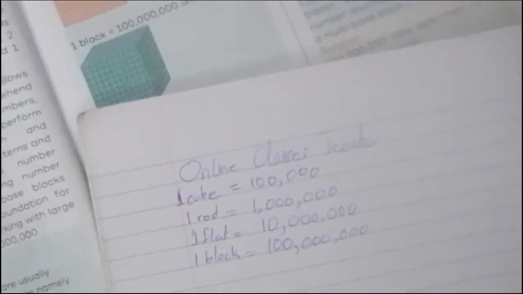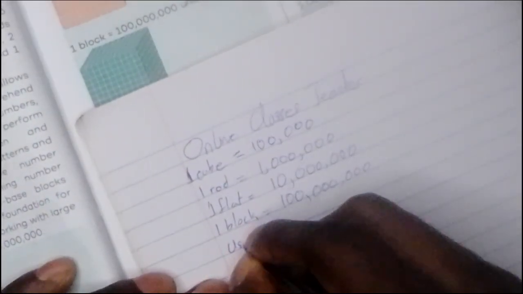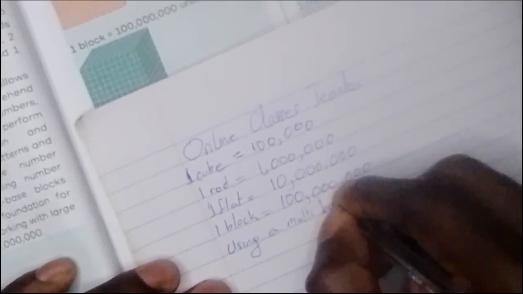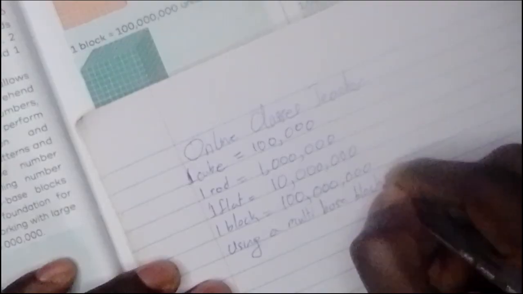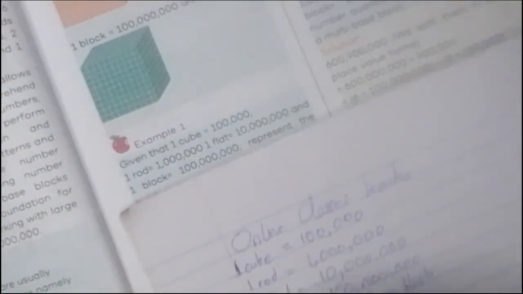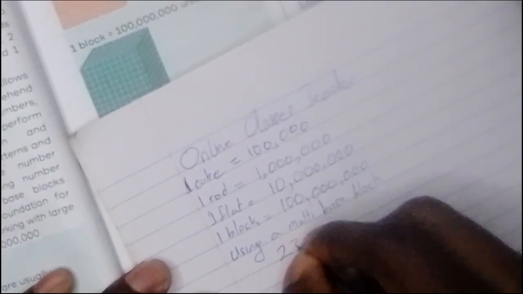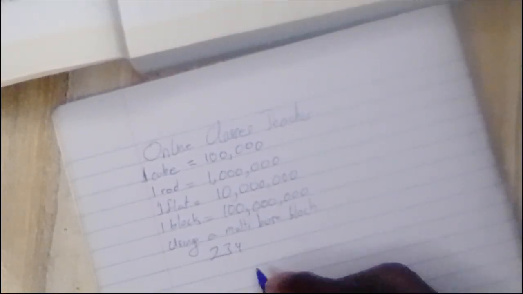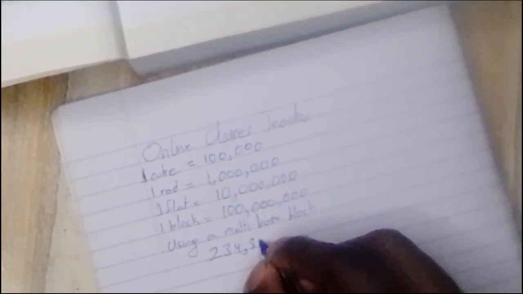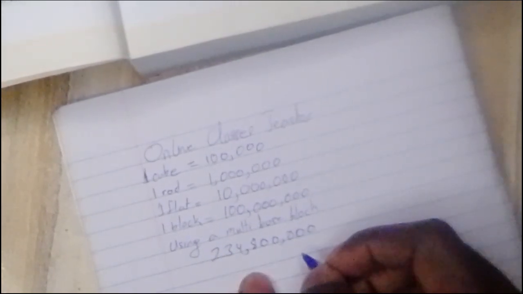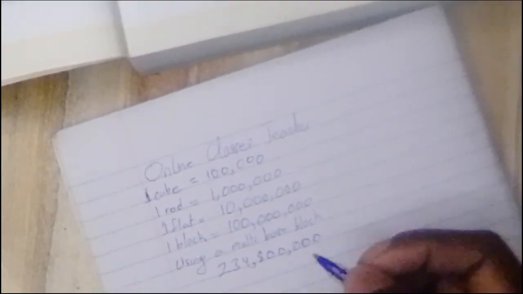So using a multi-base block, they want you to represent the number 2, 3, 4, 8, 0, 0, 0, 0, 0. That's 234,800,000. That's what it means.